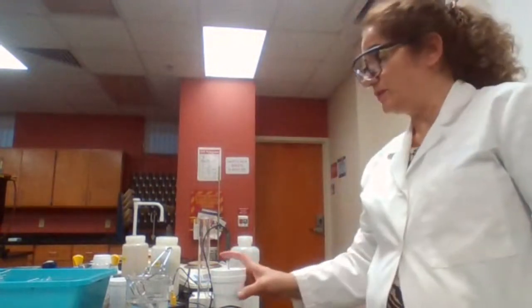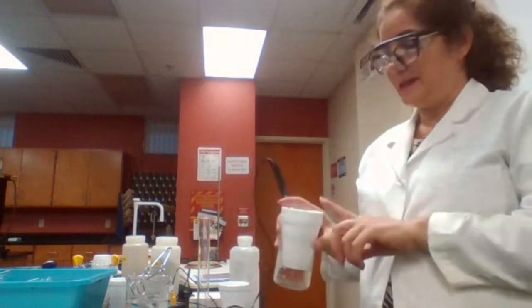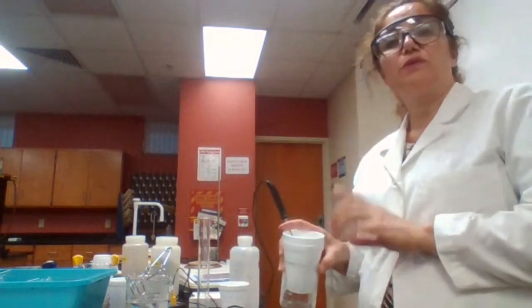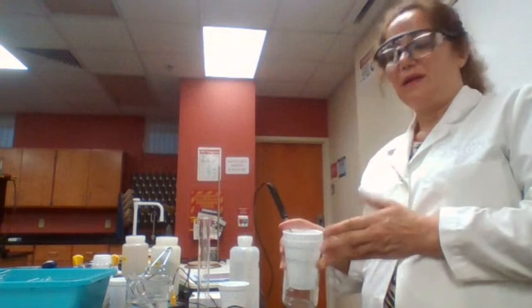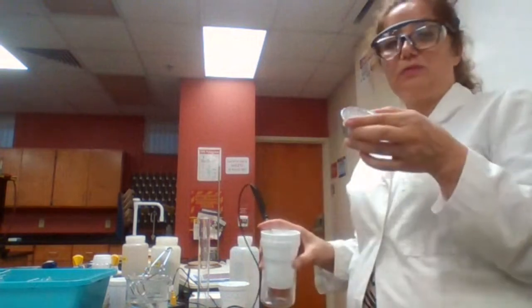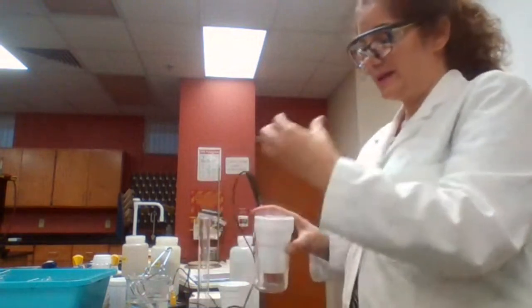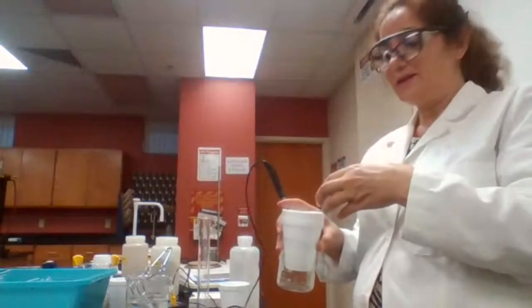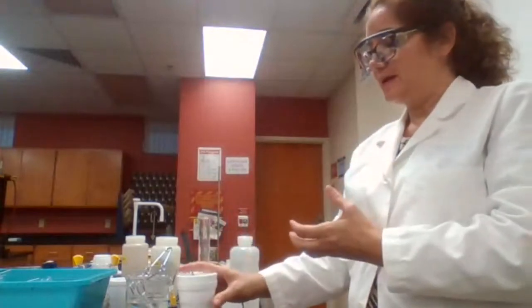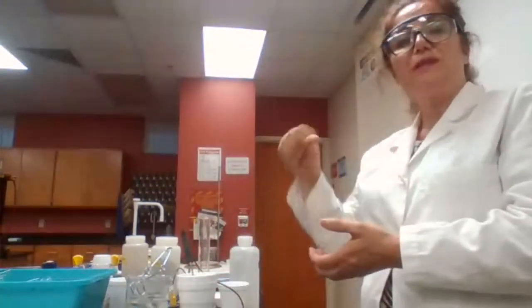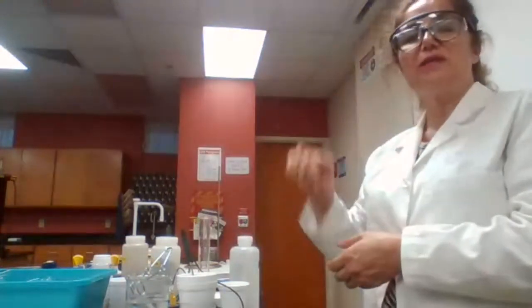At the beginning, the temperature of the water was 24.5. When we added the ammonium nitrate, the dissolving of ammonium nitrate took heat from the water, so the temperature of the water dropped. So this process is called an endothermic process or endothermic reaction, where the temperature drops as a result of a chemical reaction.